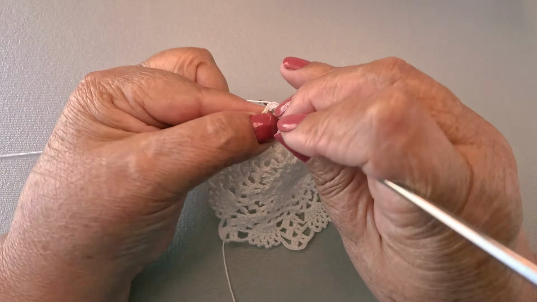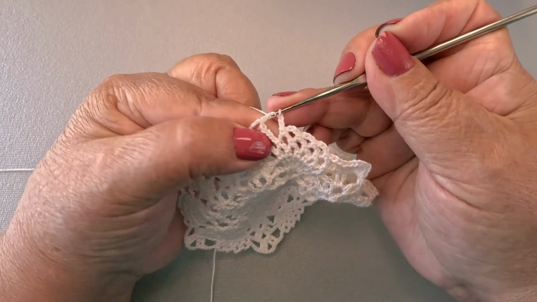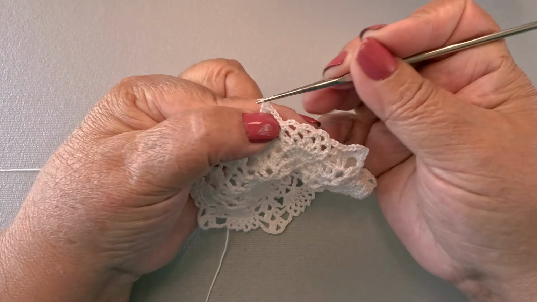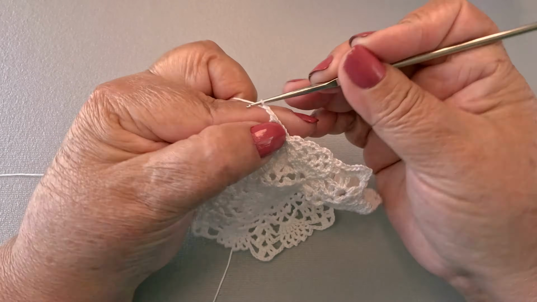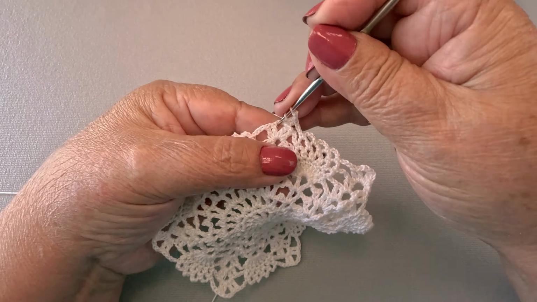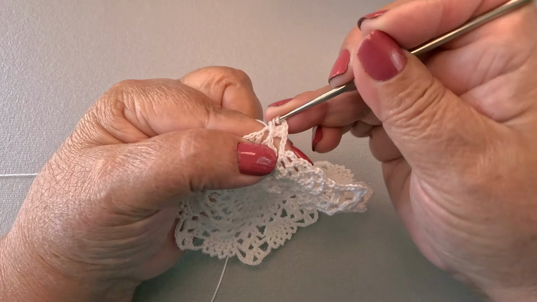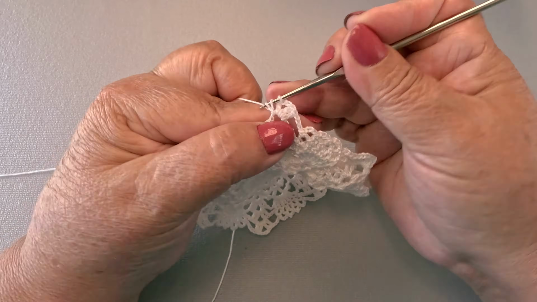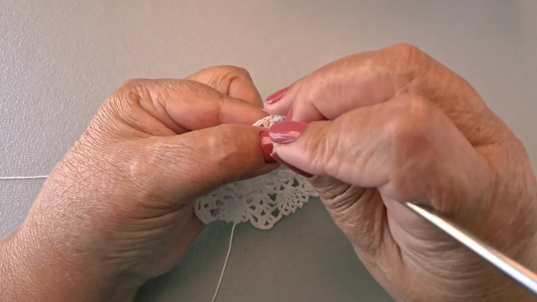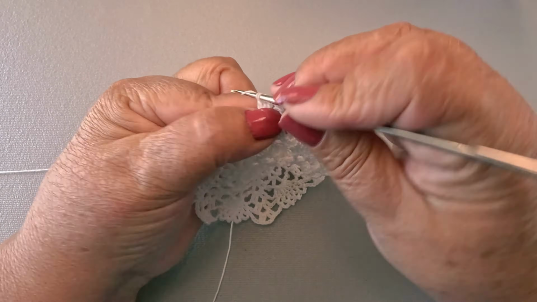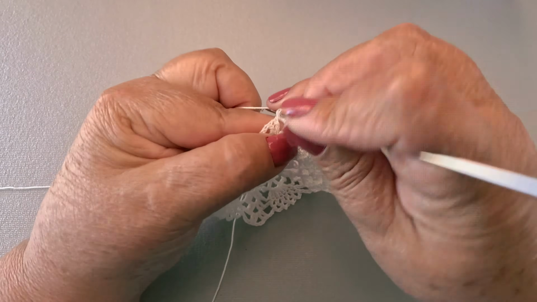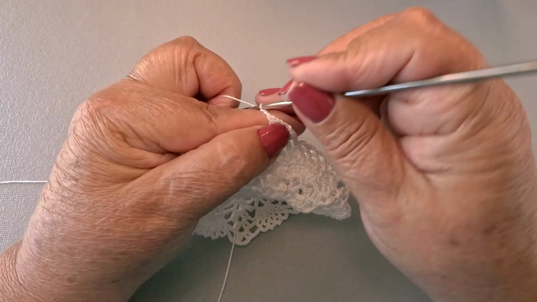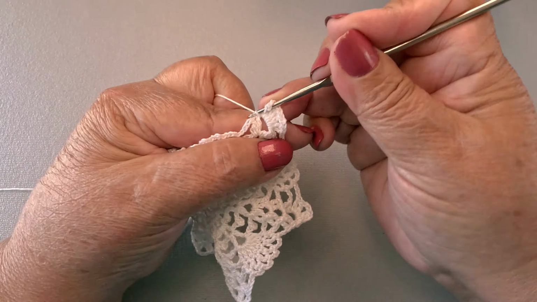2 double crochets in the next space, 2 chains, 4 double crochets in the same space, 2 chains, 2 double crochets in the same space.